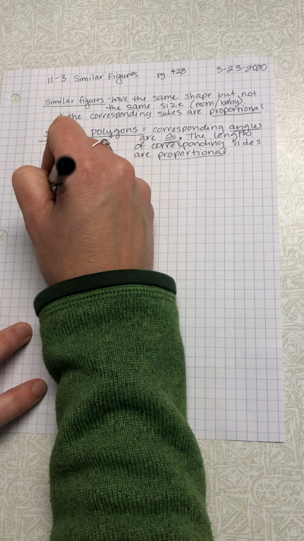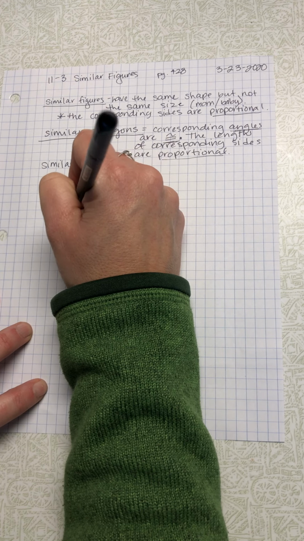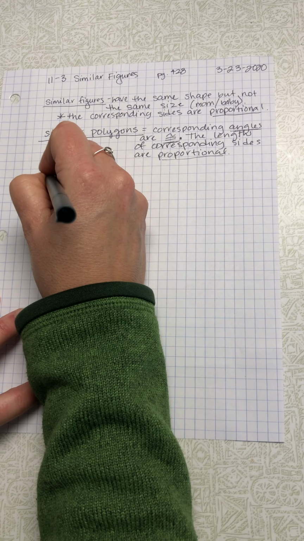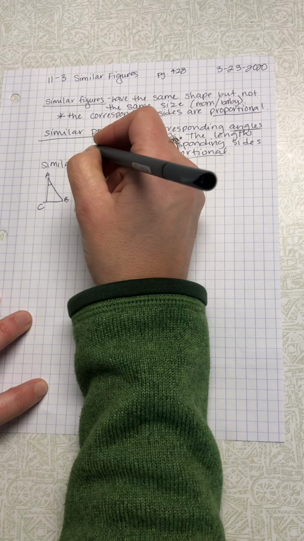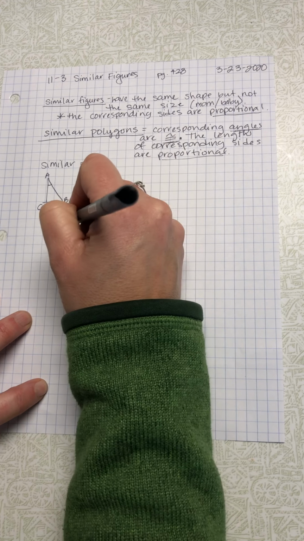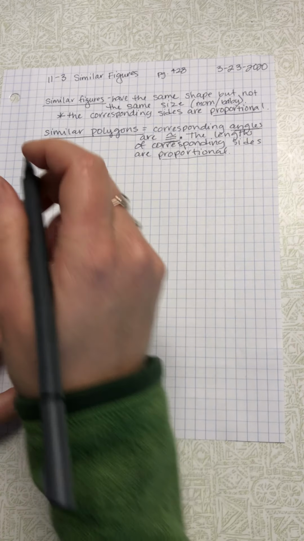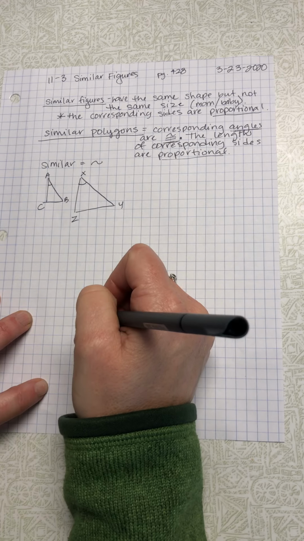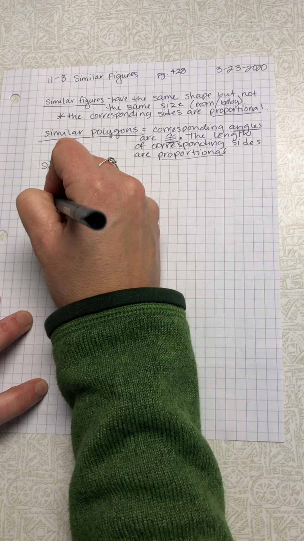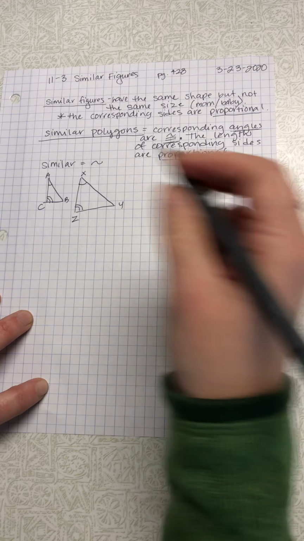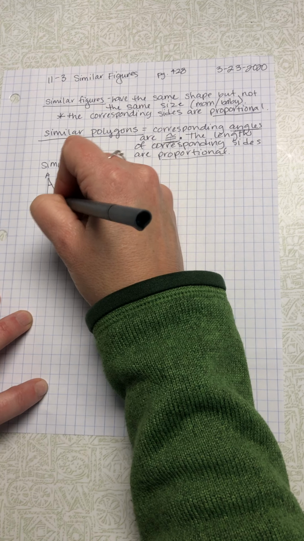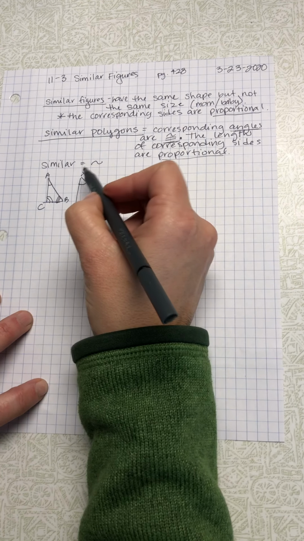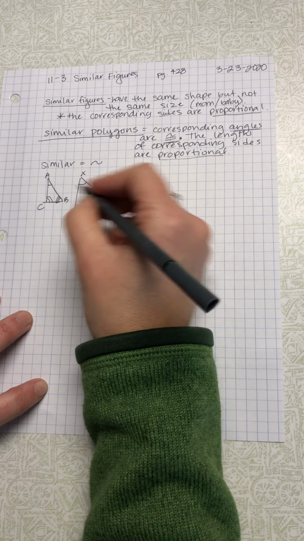So if we had two triangles, the insides, so let's say we have A, B, and C, and X, Y, and Z. Angle A is the same as angle X. Angle C is the same as angle Z, and angle B is the same as angle Y. Their outside measures are proportional, so they're different.